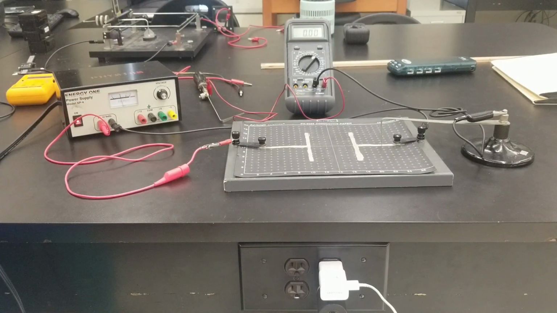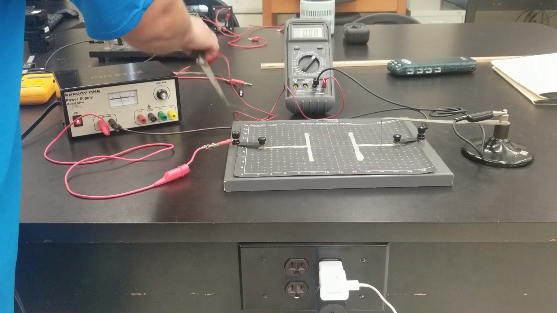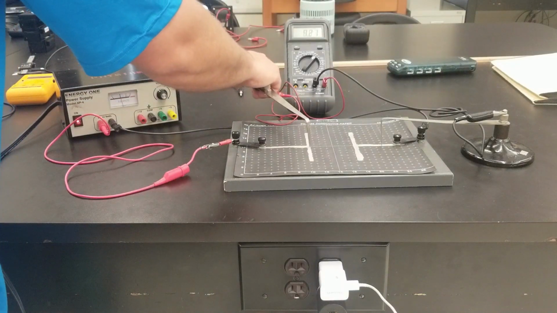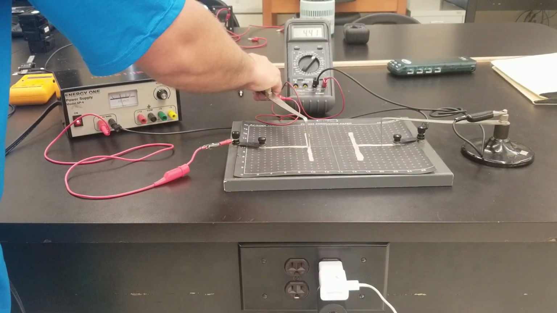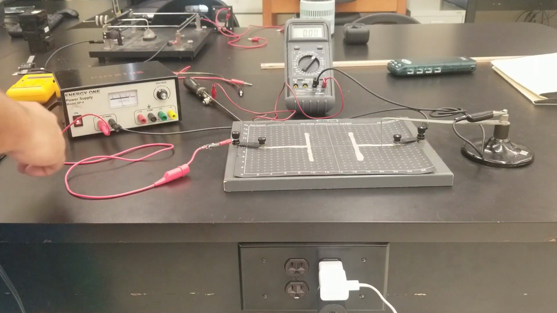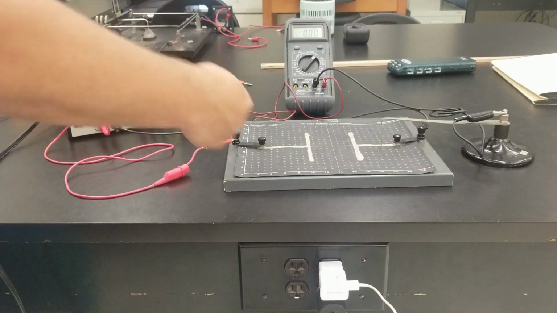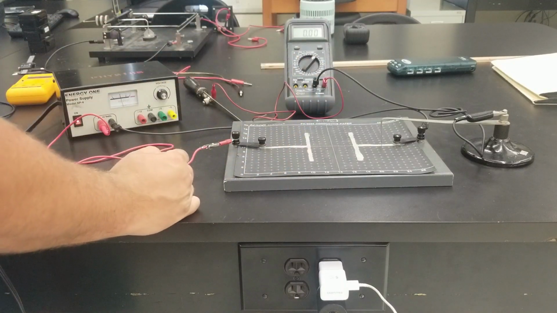And we're going to measure the voltage difference. Touch the probe now to the positive bar. Okay, touch that to the positive bar. And we get our 4.41. Okay, just as we would expect. That means we do have electricity flowing through the silver paint.